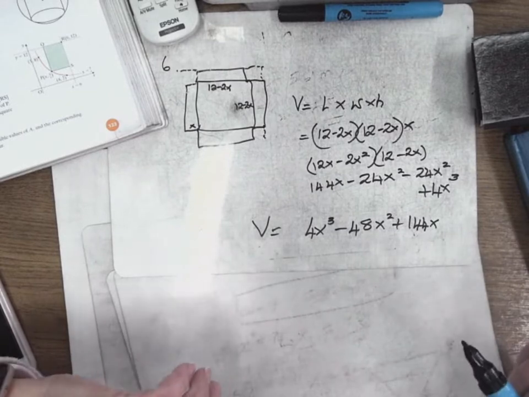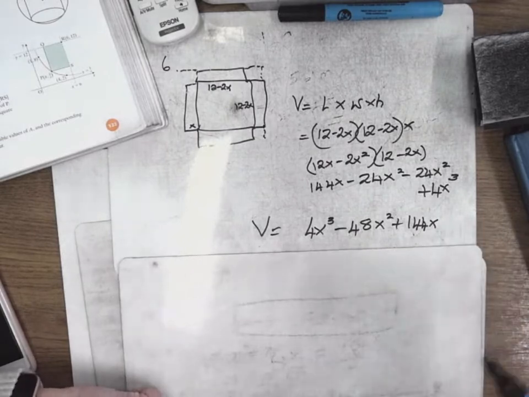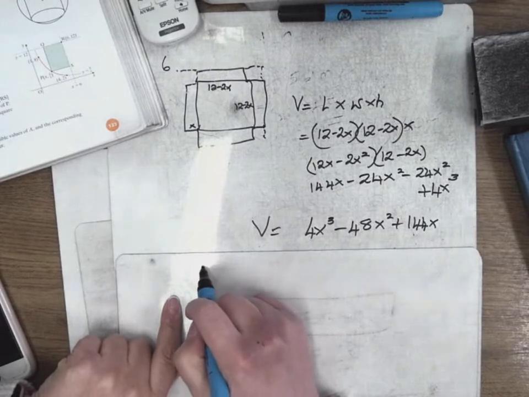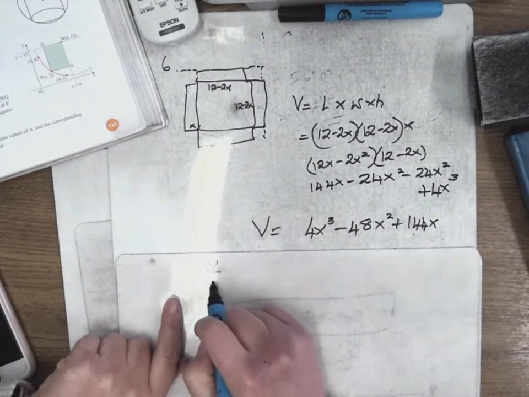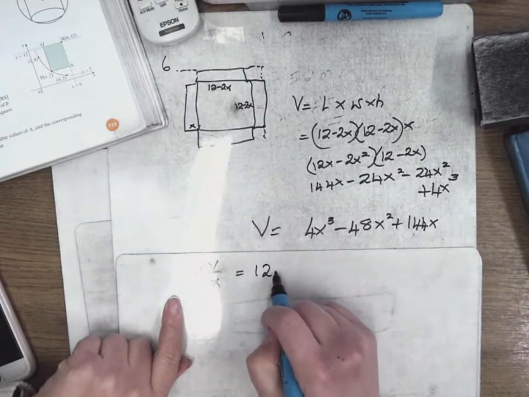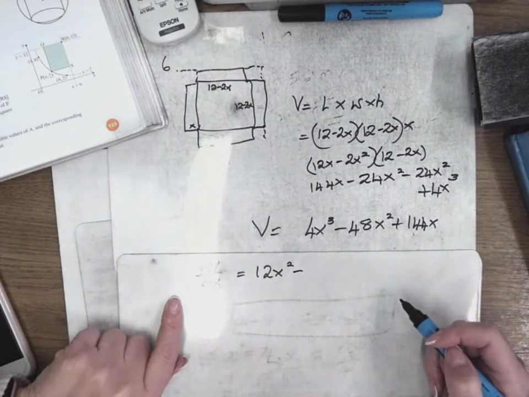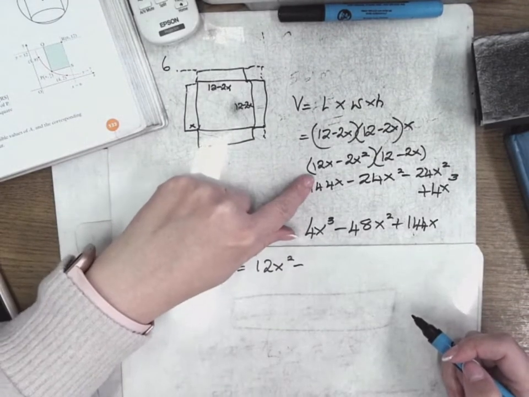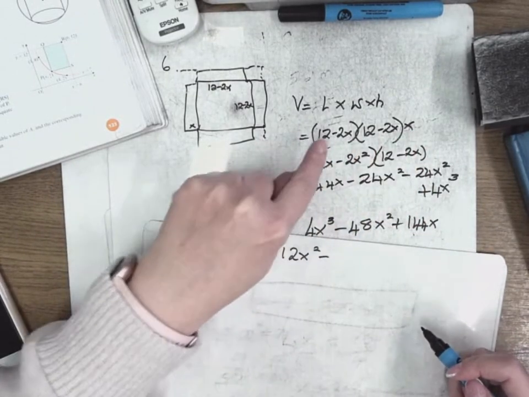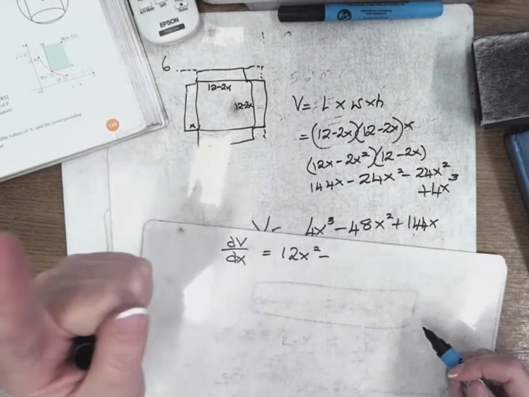Then it says show that the volume of the box is a maximum when x is equal to 2. So you get dV/dx and you let it equal 0. When I differentiate here, I'll get 12x squared. Yes, when you were multiplying in by the x, were you not meant to get 12x? I multiplied the x by the first bracket, and then multiplied the answer by the second bracket. Am I okay? Yeah.